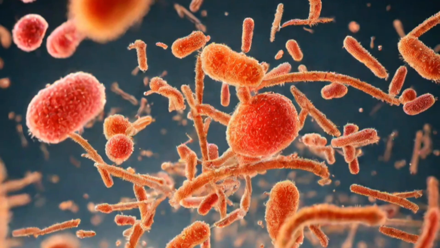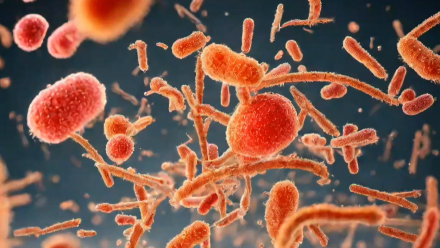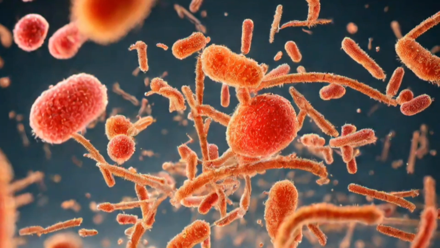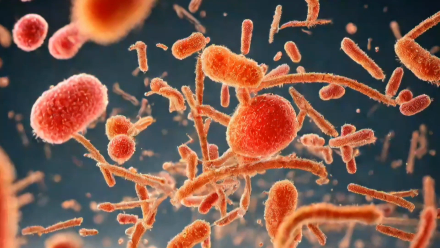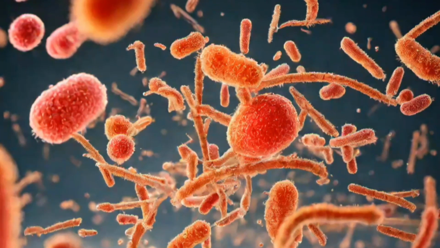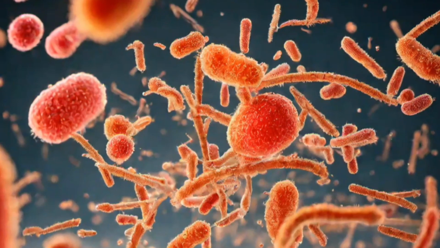Importance in science and health. Scientists and doctors pay a lot of attention to bacilli bacteria because they can both help and harm us. Understanding these bacteria helps experts figure out how to use them for good, like in making food or medicines, and how to prevent them from causing illnesses.